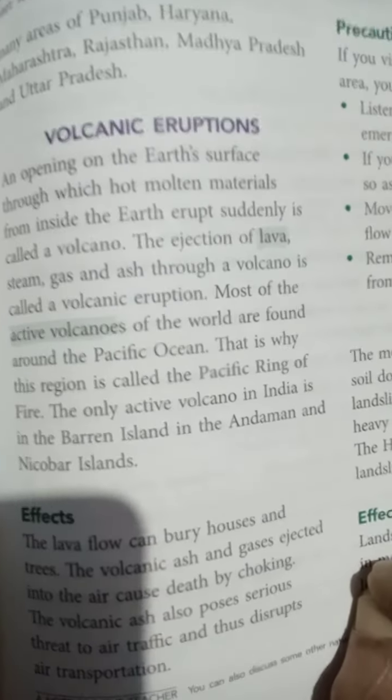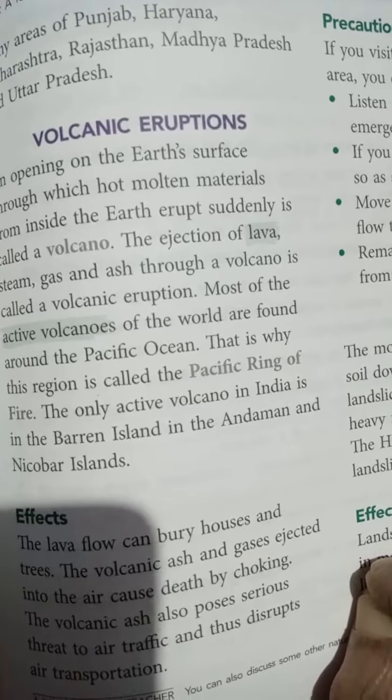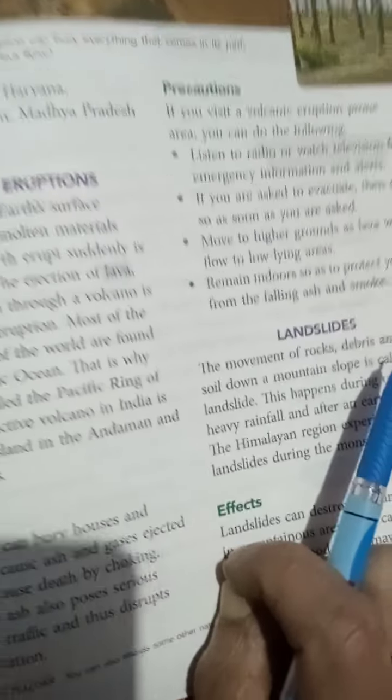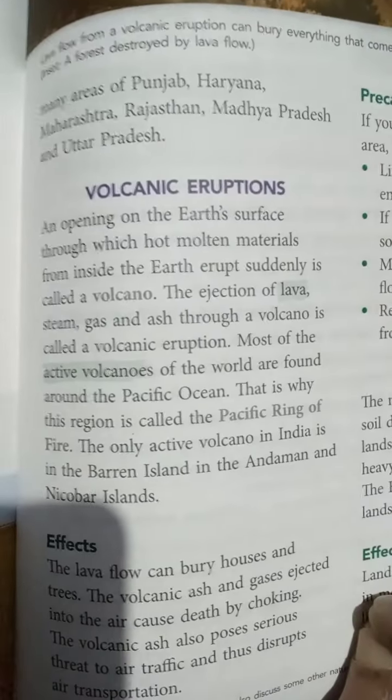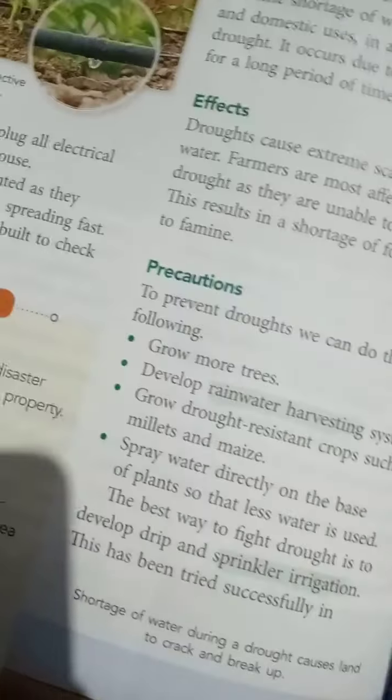So we have read about volcanic eruption. The effects and precautions we will read later. But today we will put a full stop here.